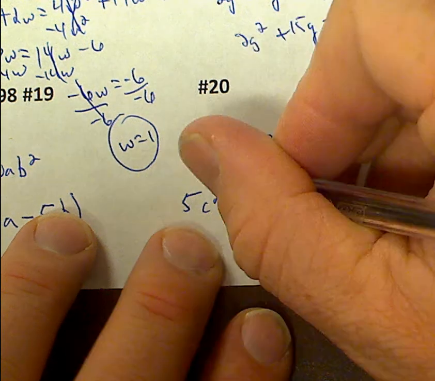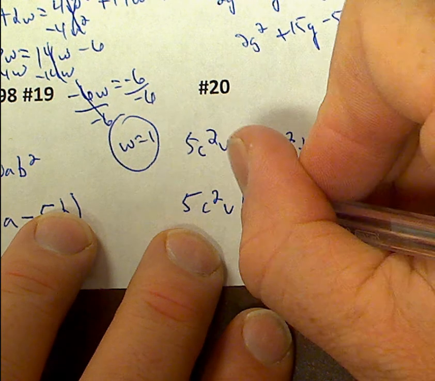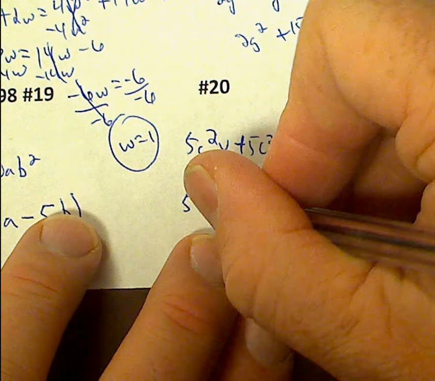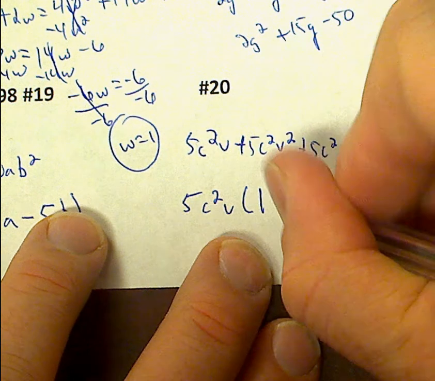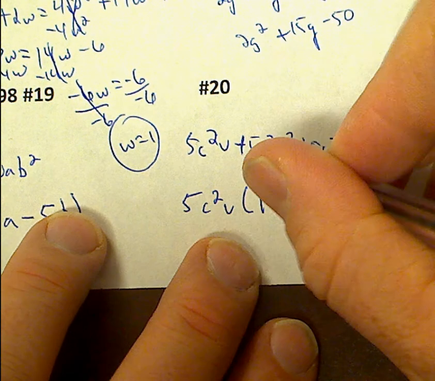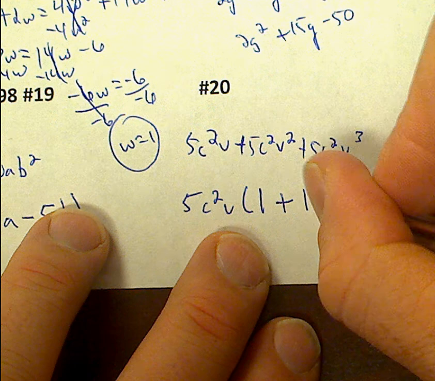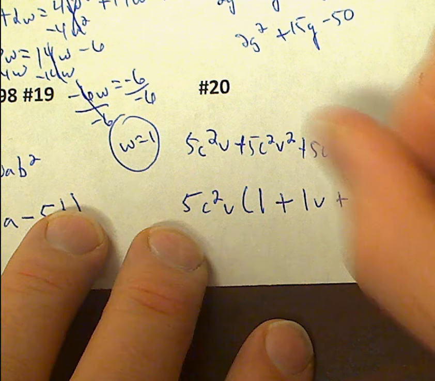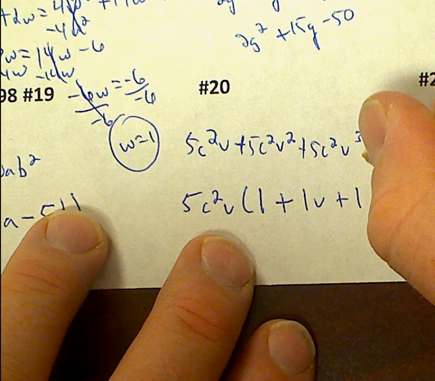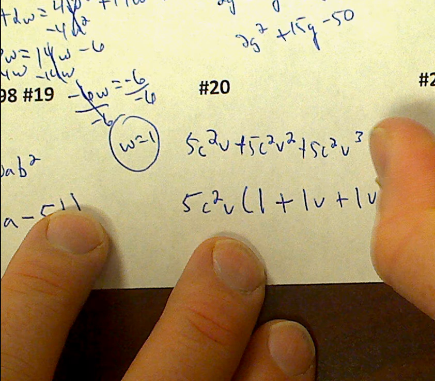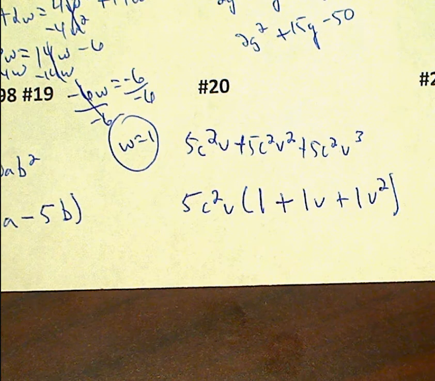So that would leave me 5 times, so that gives me 1. I don't need any more c's, no v's. 1, I already got my c's, I need one v. 1, c squared, I need 2 v's to get to v to the third.